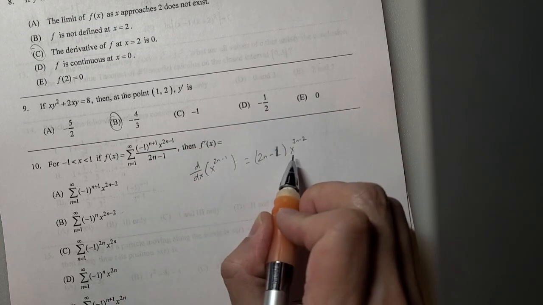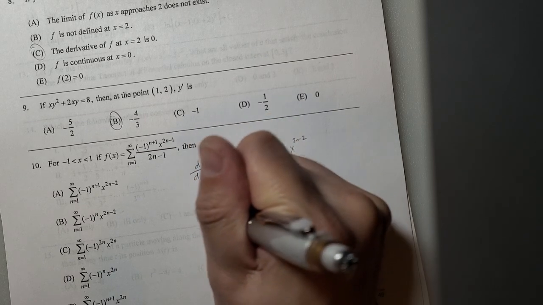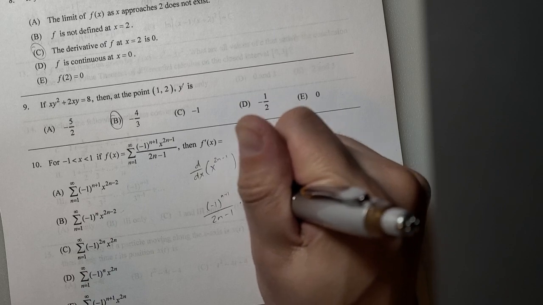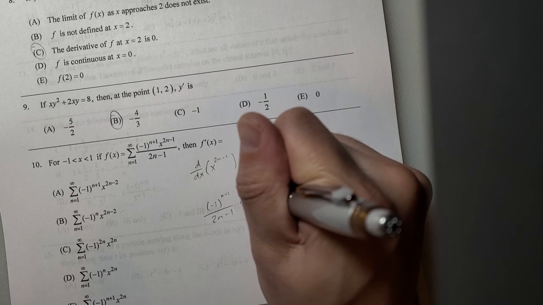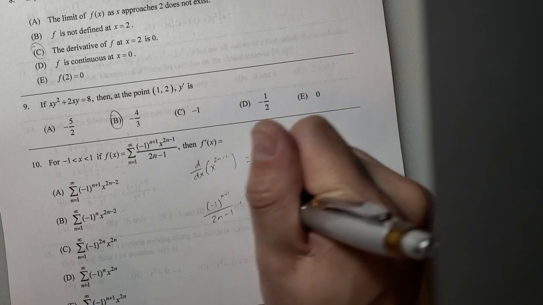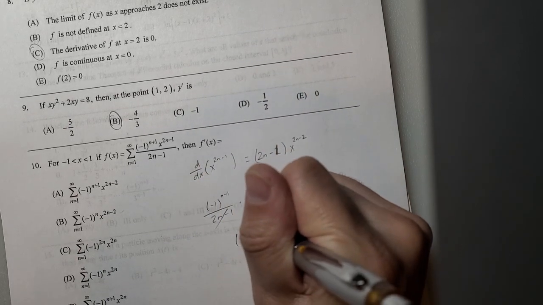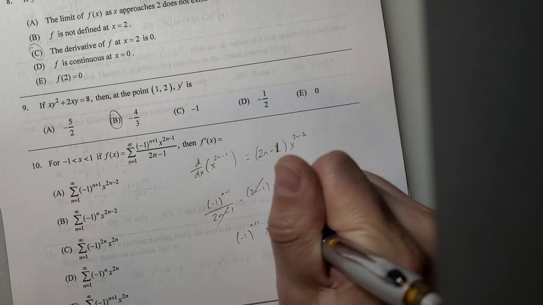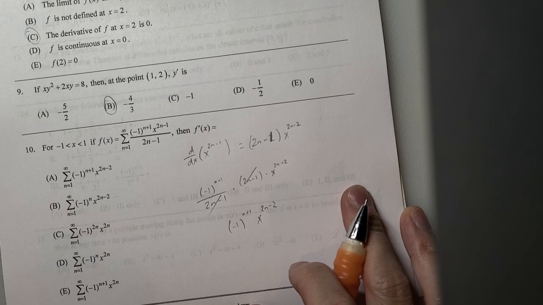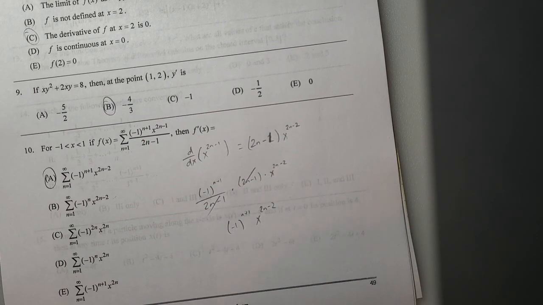So let's multiply this with minus 1 to the n plus 1 over 2n minus 1. Let's multiply it with what we got here, so times 2n minus 1 times x to the 2n minus 2. This and this can cancel, so we are left with negative 1 to the n plus 1, x to the 2n minus 2. Okay? 10 is B. That's exactly what we got.